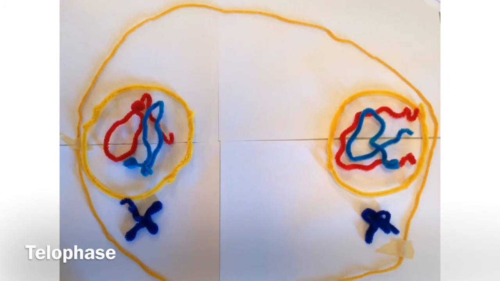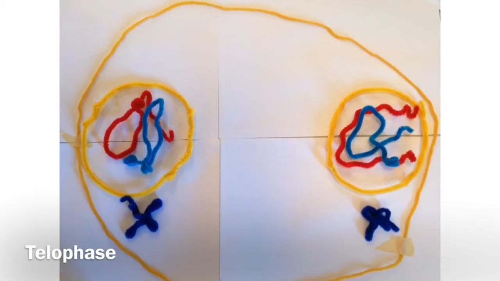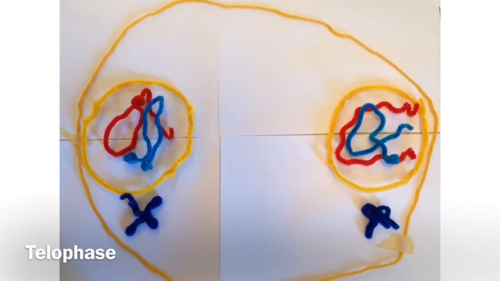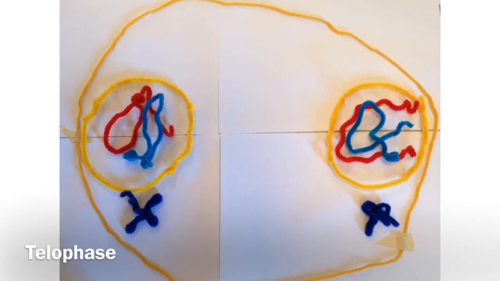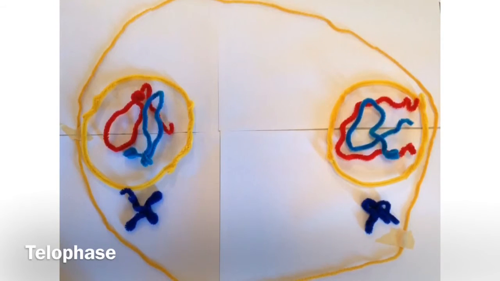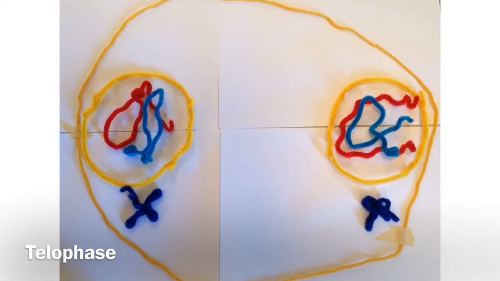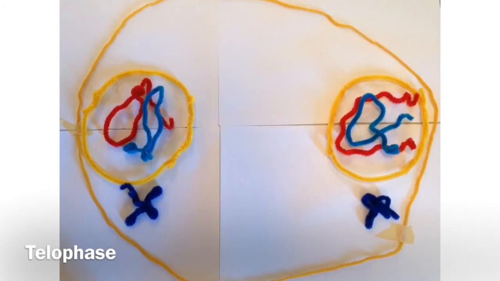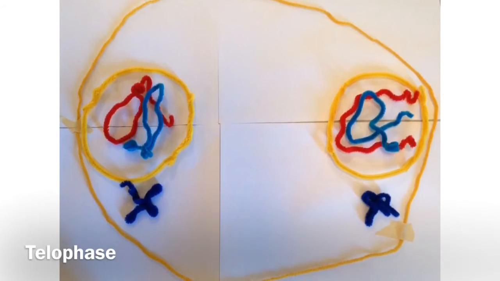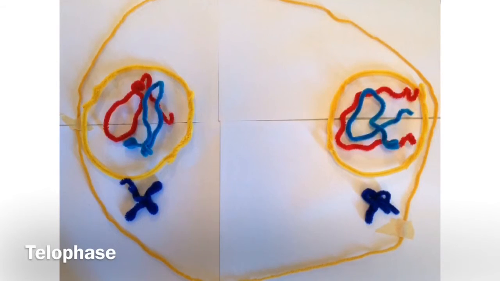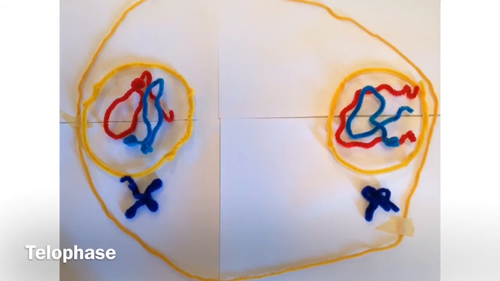This is telophase. Chromatids arrive at the opposite poles of the cell. The new membranes form around the daughter nuclei. The chromosomes disperse and are no longer visible under the light microscope. The spindle fibers disperse, and cytokinesis, or the partitioning of the cell, may also begin during this stage.